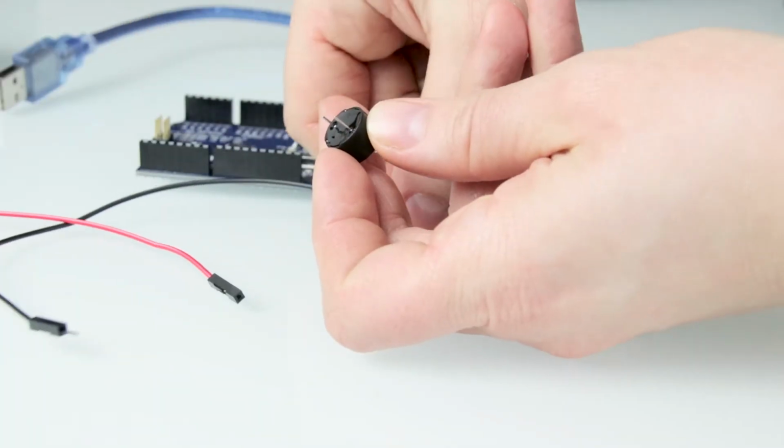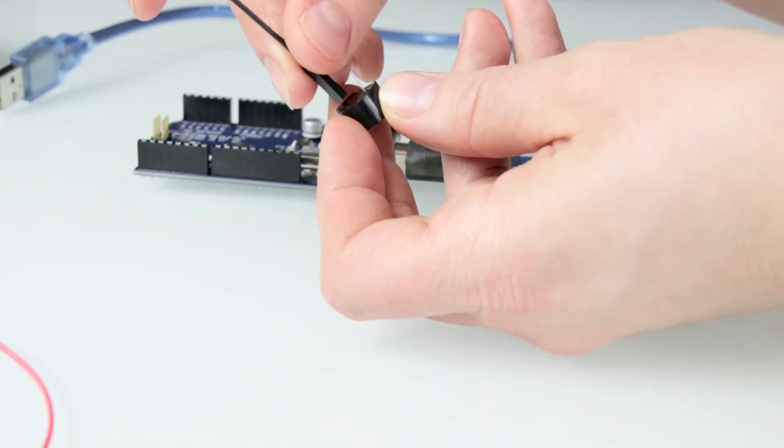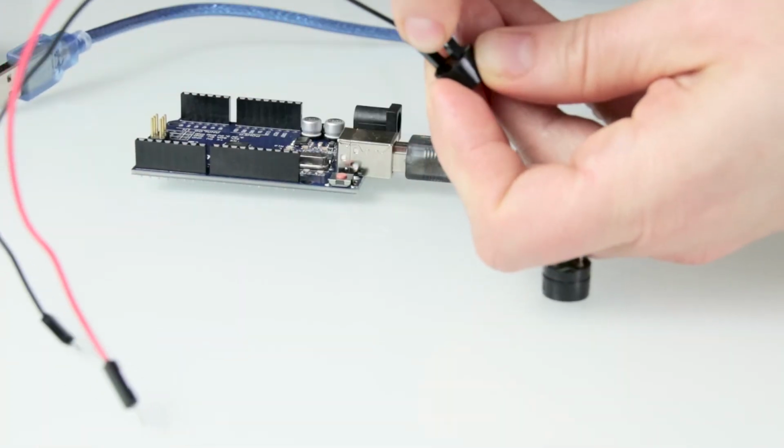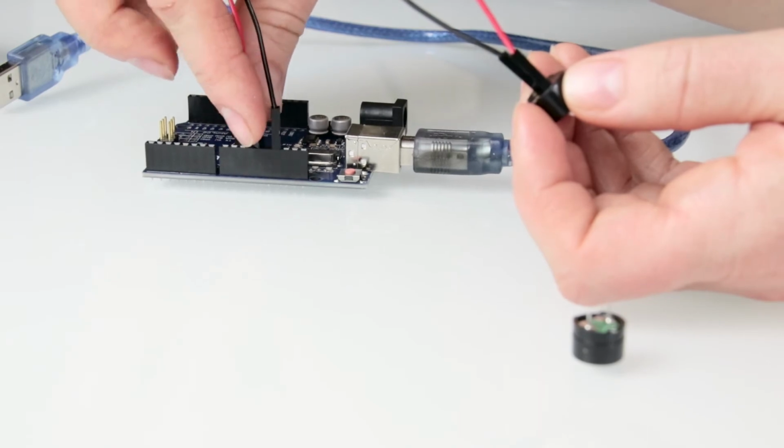Let's do the wiring for the active buzzer now. I'm connecting ground to the negative lead of the buzzer. Next, I'm wiring the positive side of the buzzer to pin D12.